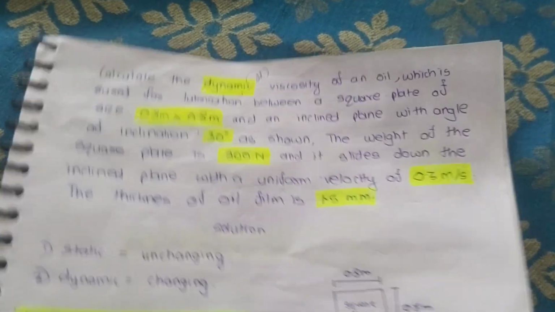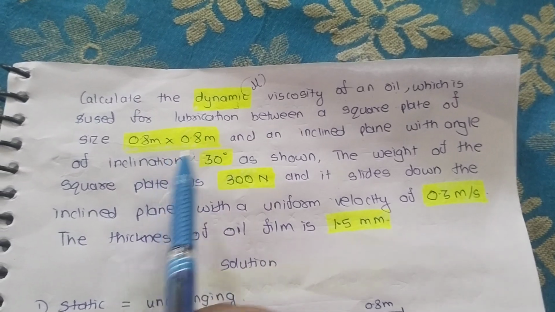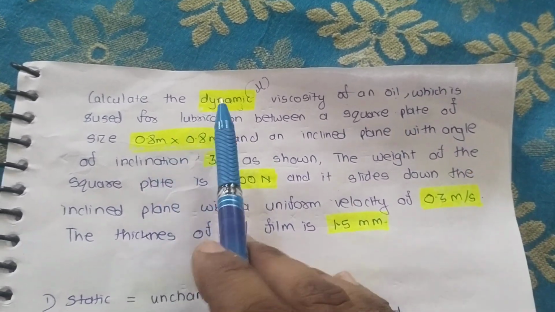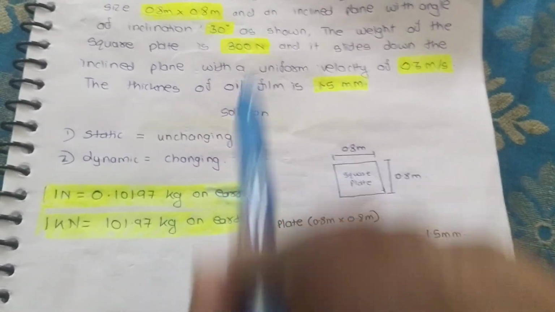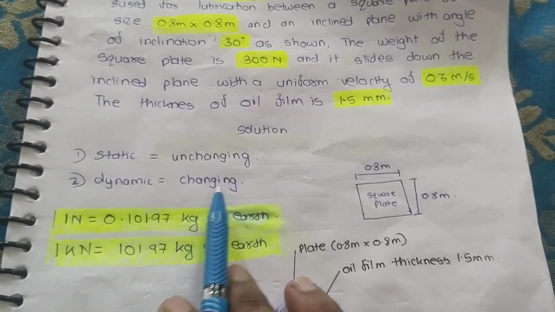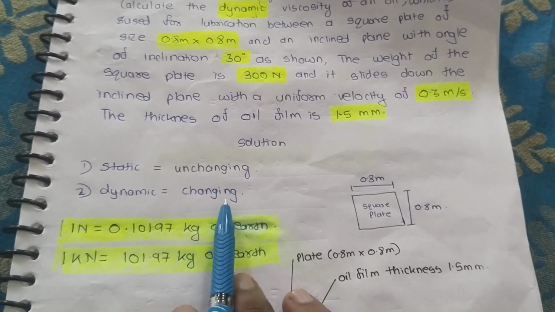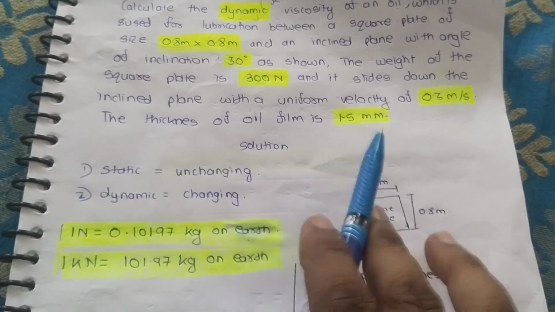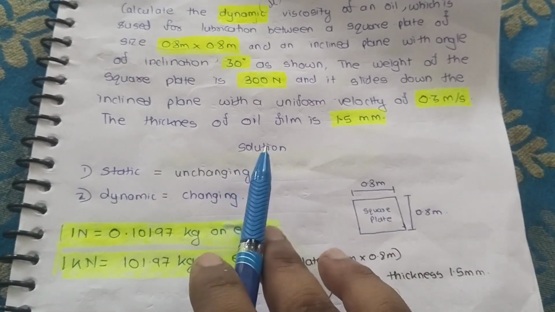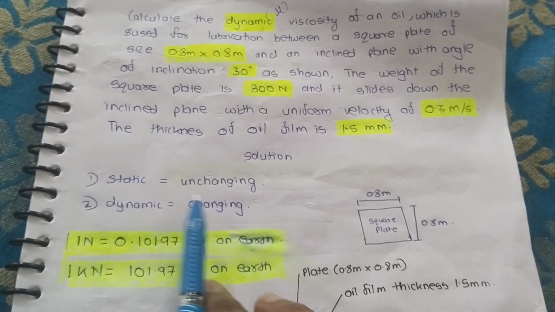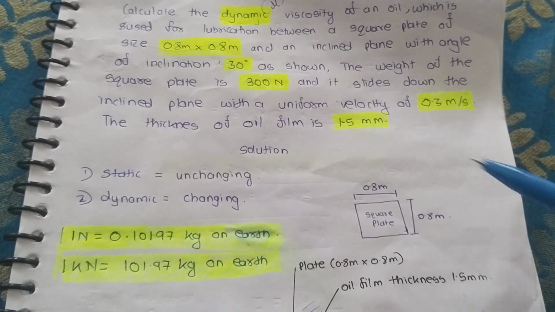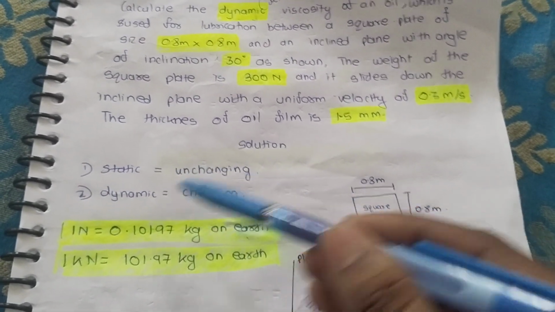So the terms highlighted, we have to know this first. Dynamic means changing, and static means unchanged, it remains fixed. Just keep in mind that static is unchanging and dynamic is changing.